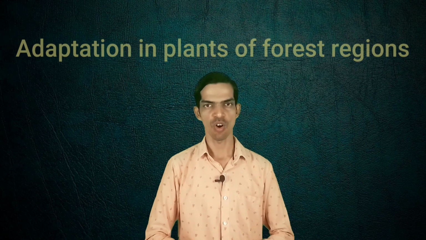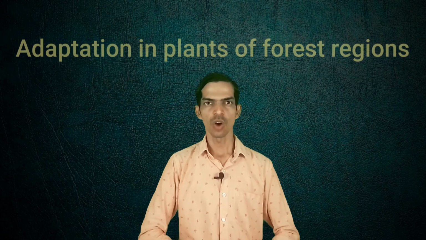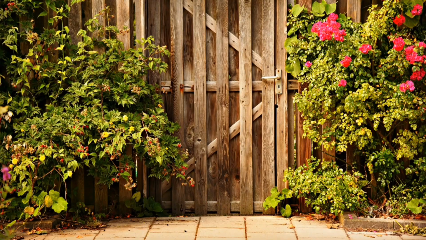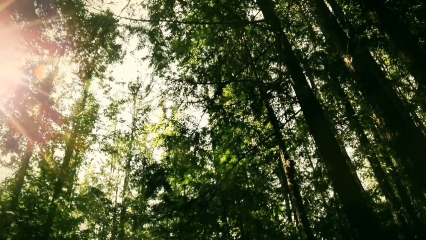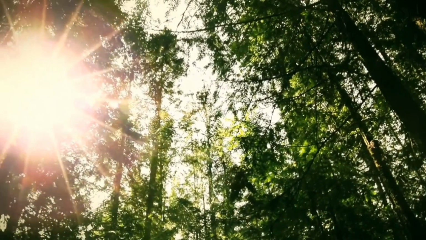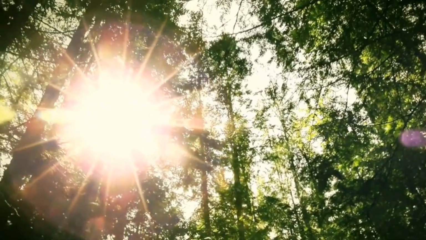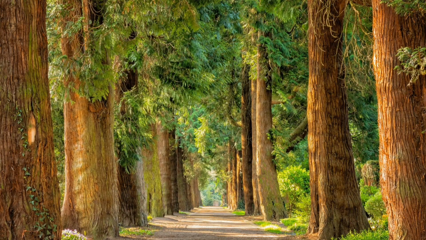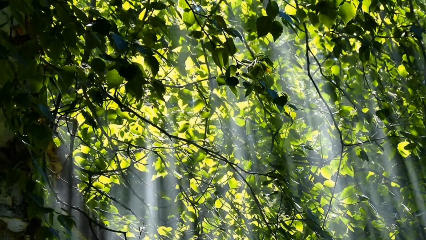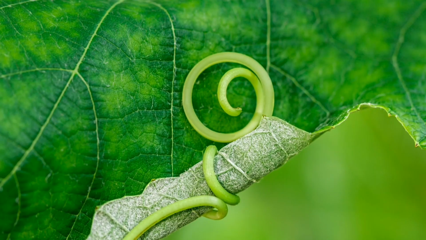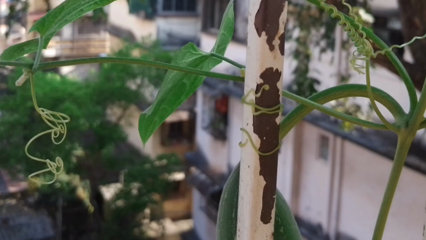Adaptations in plants of forest regions. A variety of plants, trees, shrubs and herbs are found in forests. These plants compete amongst themselves for sunlight. Hence, trees grow tall to get sunlight and climbers and vines grow to a great height with the support of trees. Spring-like tendrils on the stems of some climbers is an example of adaptation.